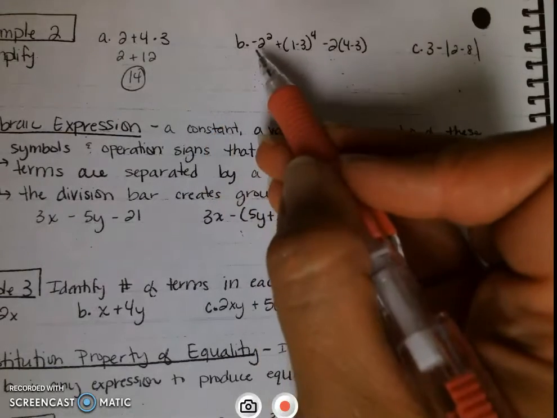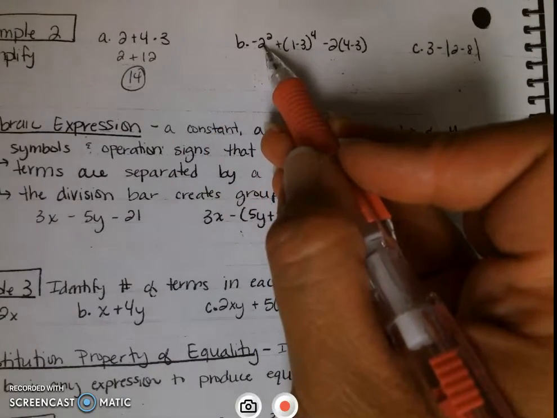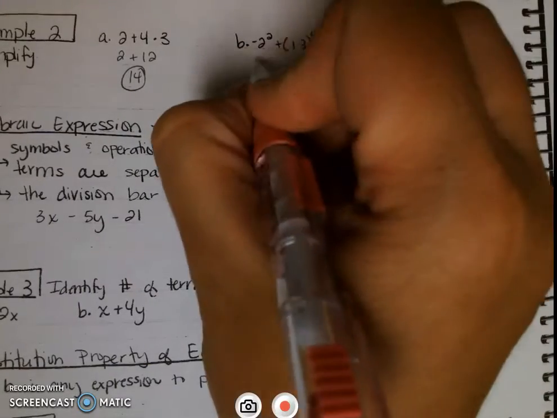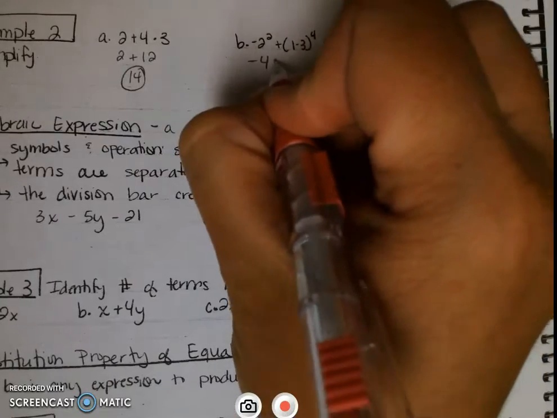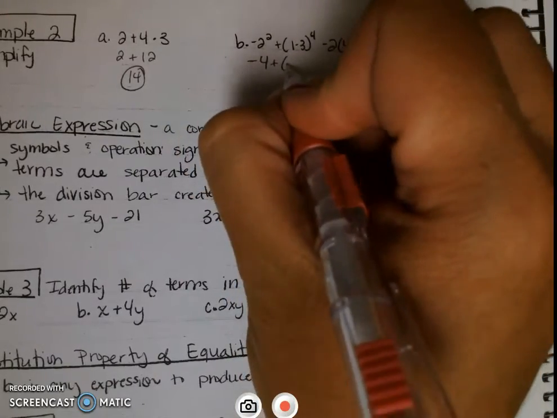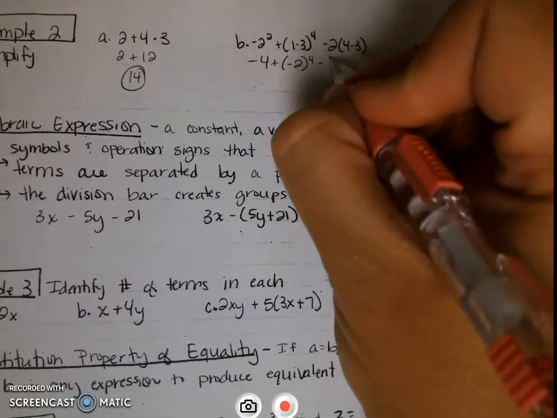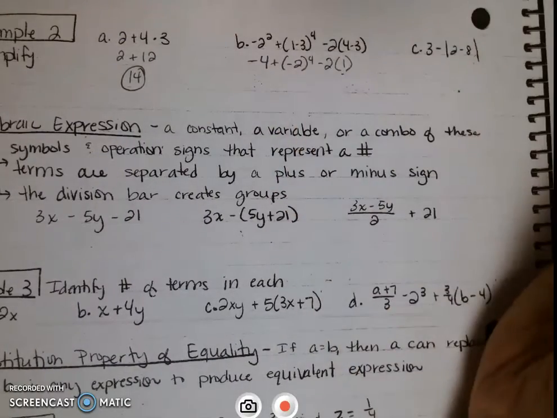All right, so this is negative 2 squared, but notice only the 2, since there's not parentheses, the 2 is the only thing that's getting squared. So the negative stays, and the 2 squared is 4. So plus 1 minus 3 is negative 2 to the 4th power, minus 2 times 4 minus 3 is 1.